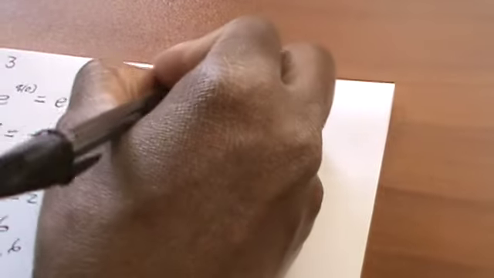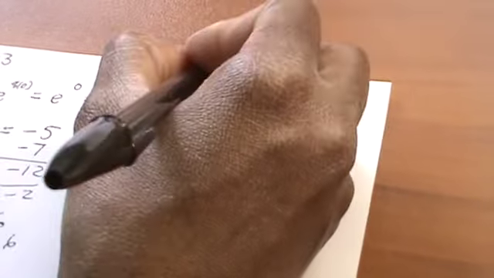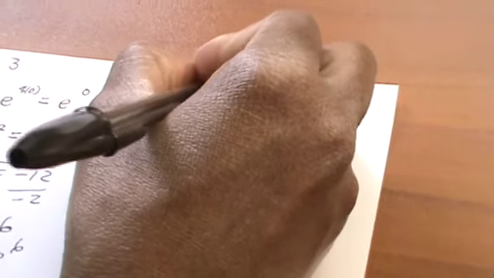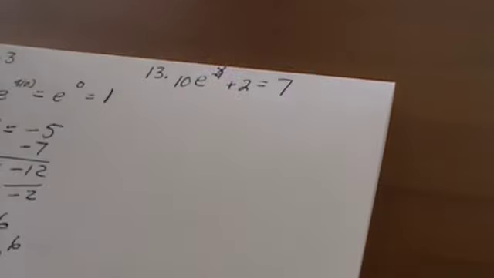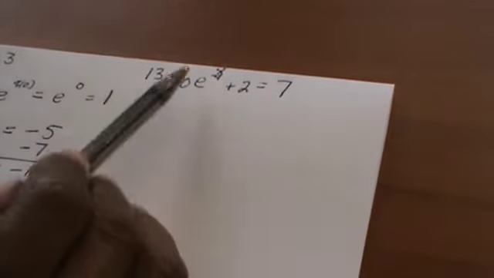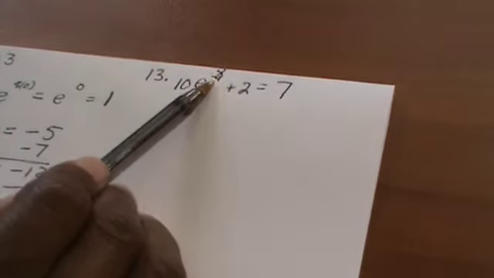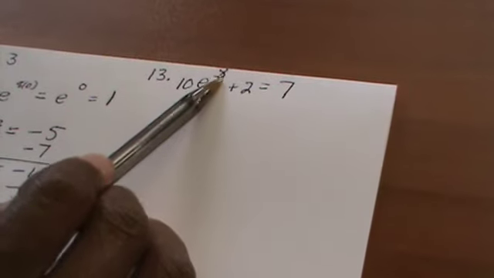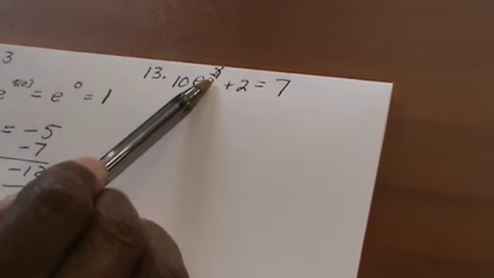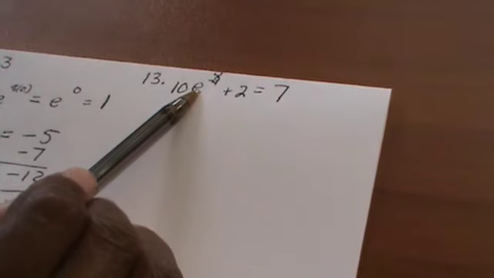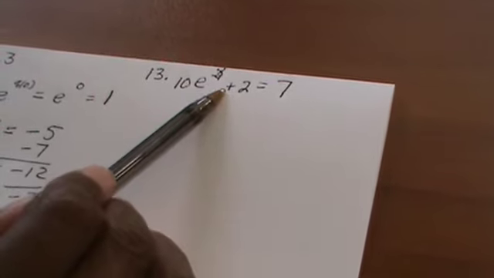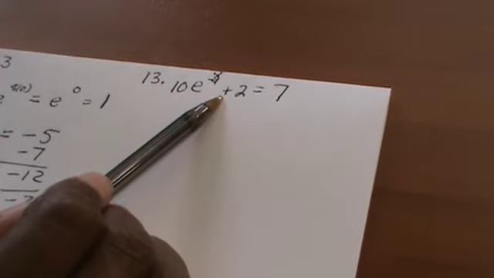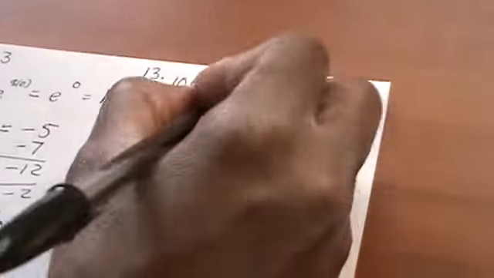So you get 10 e to the x over 4 plus 2 is equal to 7. Okay, so again, if we're trying to get to the x, the last thing we're going to do is deal with the fact that x is divided by 4. And then right before that, we'll deal with the e. And then before that, we'll deal with the 10. And this 2 is the one that's most loosely connected to the x. So let's get rid of it first.